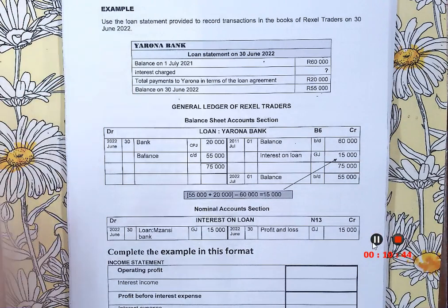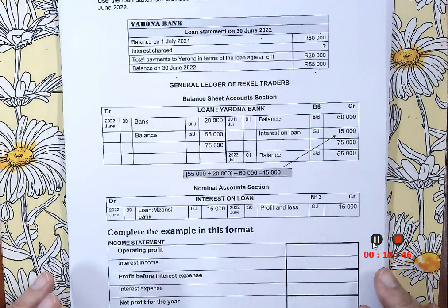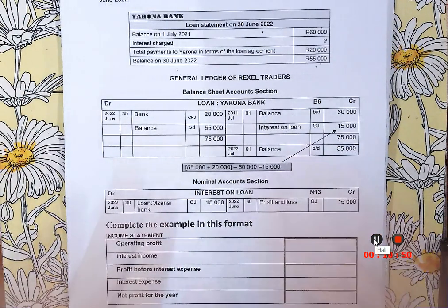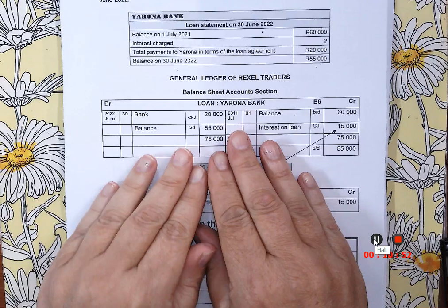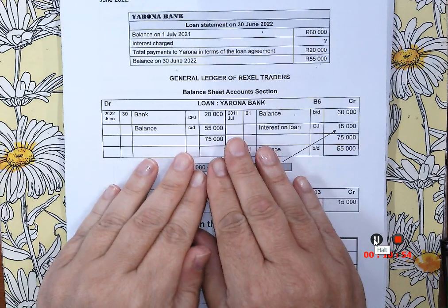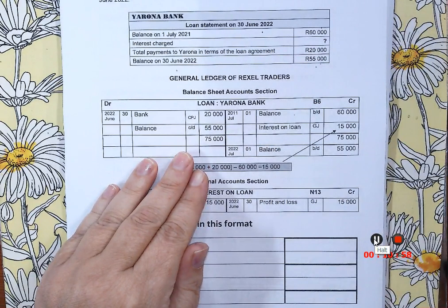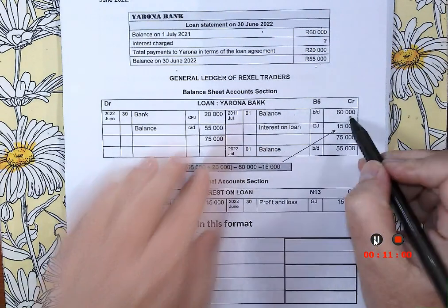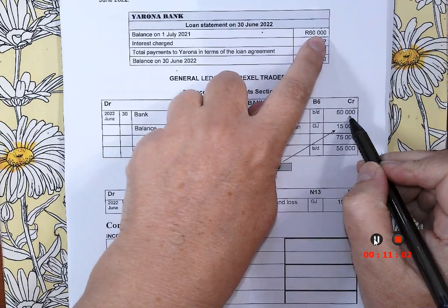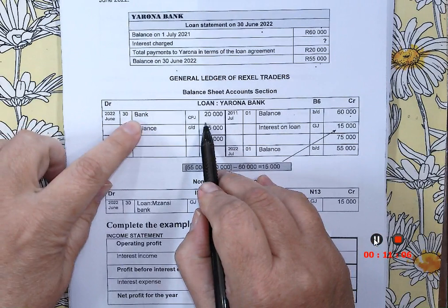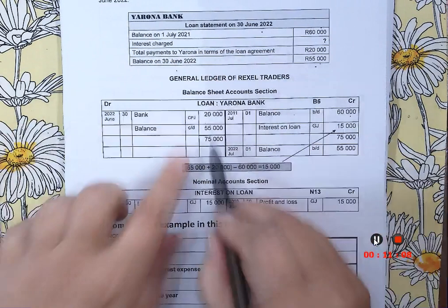If I look here at my T account, so this loan T account is set up from this statement. So now can you see here's the opening balance? Here's the total payments, and here's the closing balance, you see?